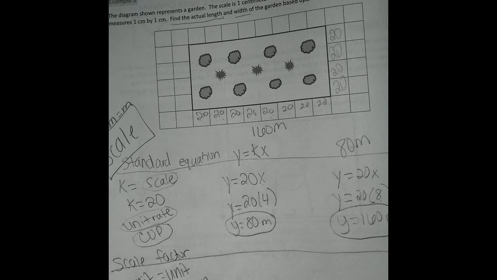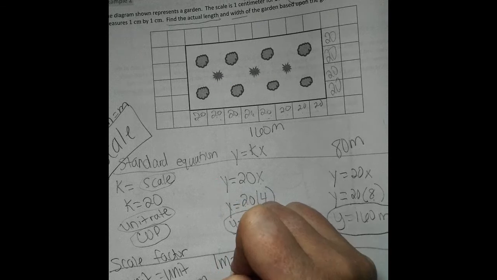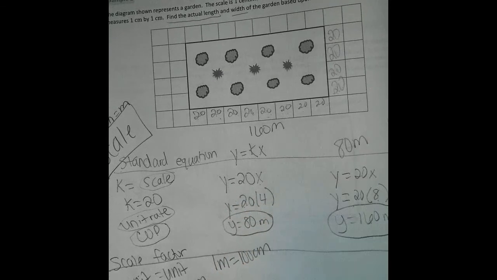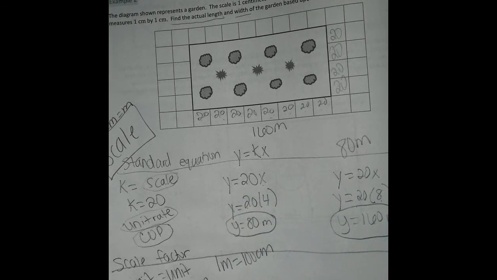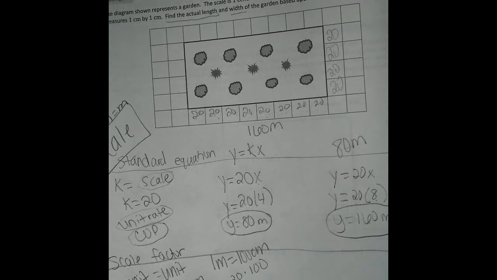Here we have to know that 1 meter is equal to 100 centimeters. Centimeters are so much smaller, so it takes a lot of them to make a meter. If we're trying to figure out how many centimeters are in 20 meters, because our scale is 1 centimeter equals 20 meters, we would have to multiply 20 times 100, because we have 20 of them.